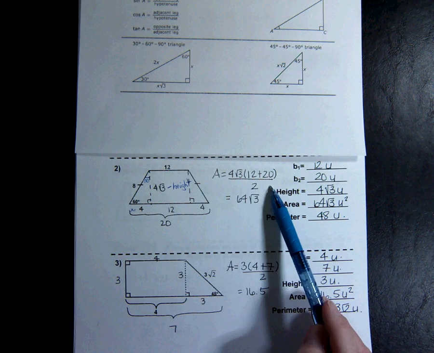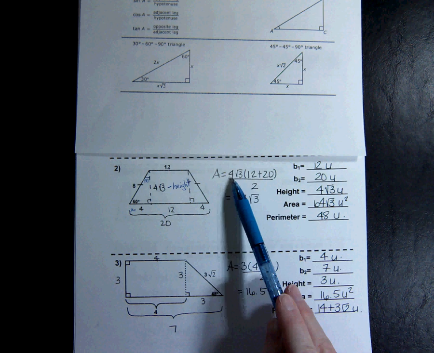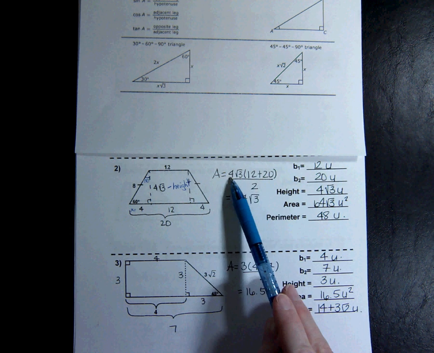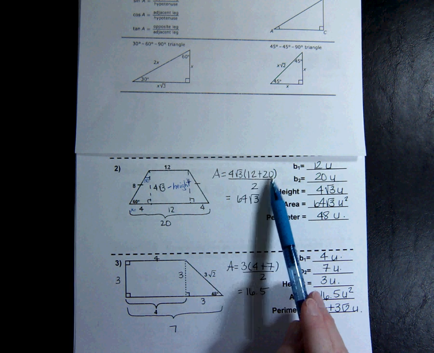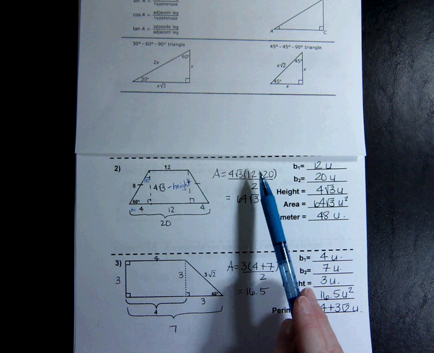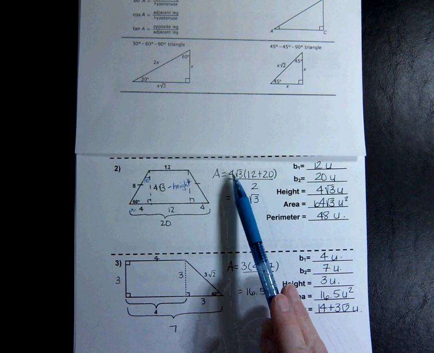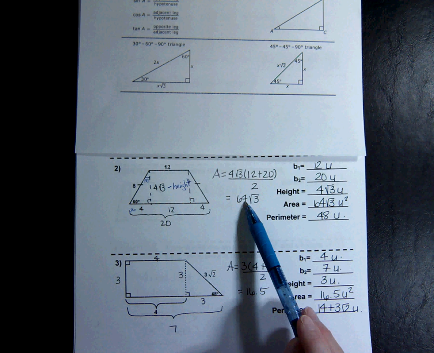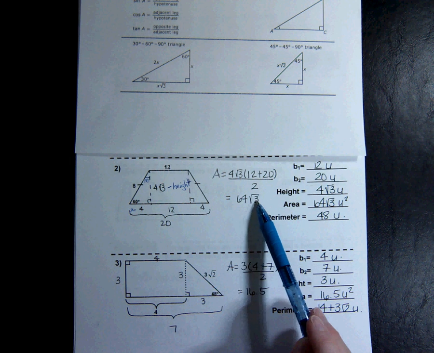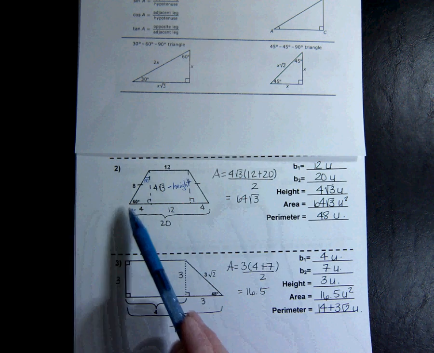So doing the math, you're multiplying by radicals, so be careful that you have to multiply the 4 times what, 32? Yeah, 32, and then keep your square root of 3 separate from it. But once you multiply the 4 times 32 and divide by 2, you'll get 64. So 64 square roots of 3 is our area.